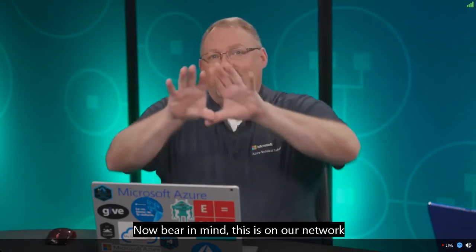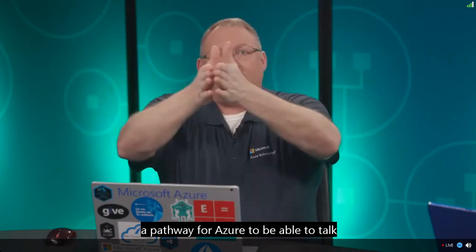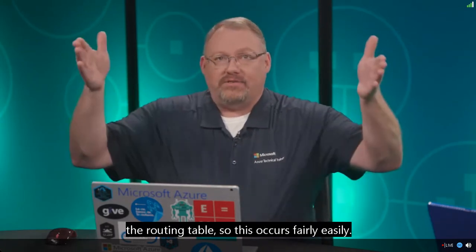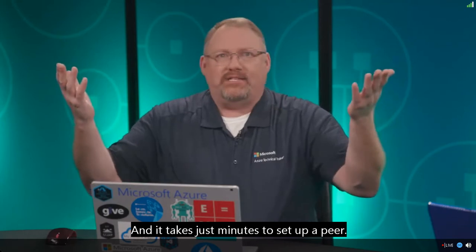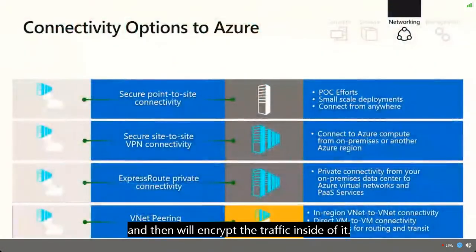Now bear in mind, this is on our network, so this is in our private network, and all the peer does is create a pathway for Azure to be able to talk VNet 1 to VNet 2. It just creates a roadway. Azure under the covers automatically makes the routing table, so this occurs fairly easily, and it takes just minutes to set up a peer. Peering, though, does not encrypt traffic between virtual networks. So inside of Azure, we can set up a VPN VNet connection, which will set these two networks up, and then we'll encrypt the traffic inside of it.